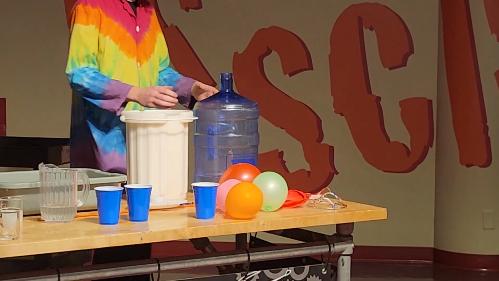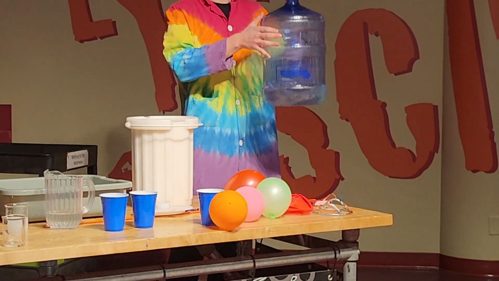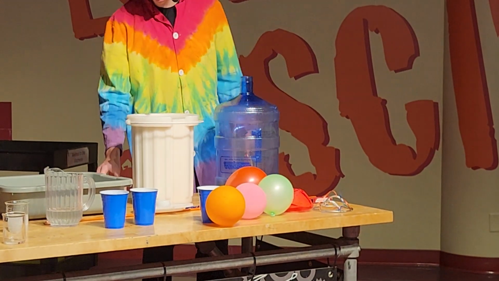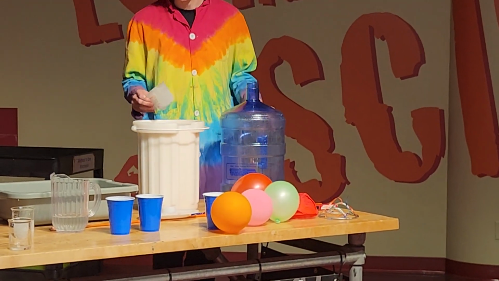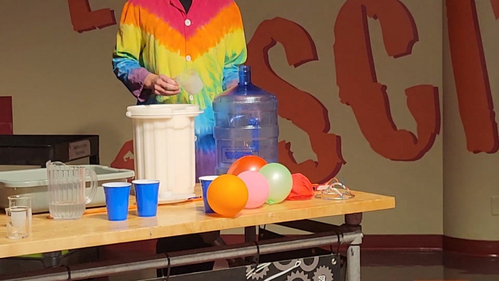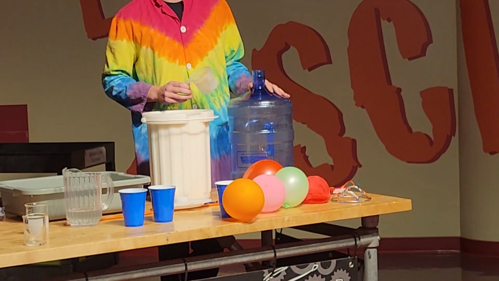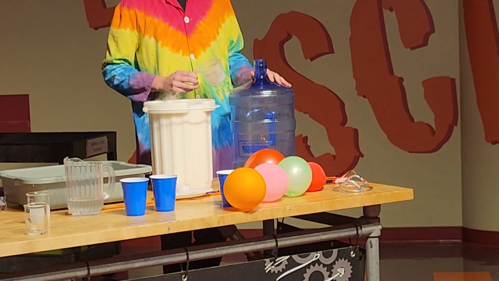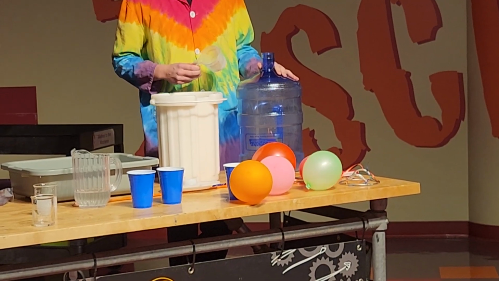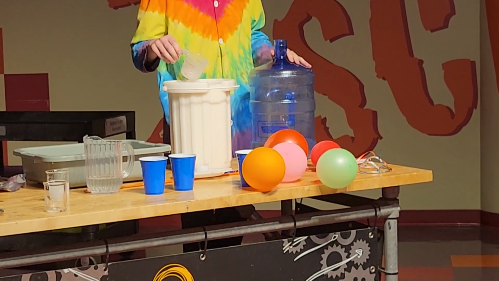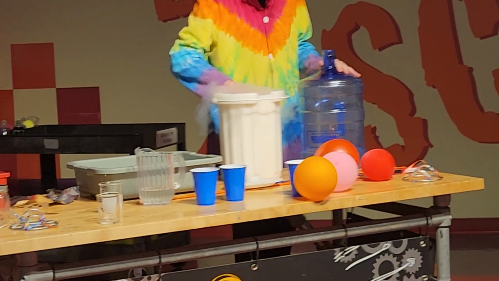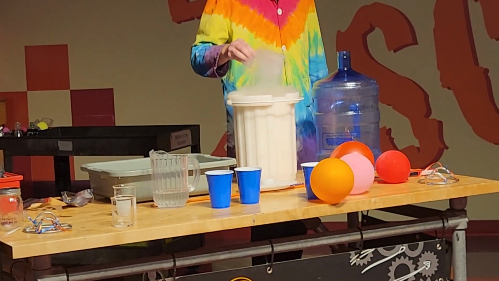All right. So here I have this jug of water. Let's see what happens. What do you hypothesize will happen when I put liquid nitrogen in this jug of water? Any guesses? It'll freeze. It'll freeze? Maybe. Anyone think it'll explode? I hope not, because I'm standing right next to it. All right, here we go.